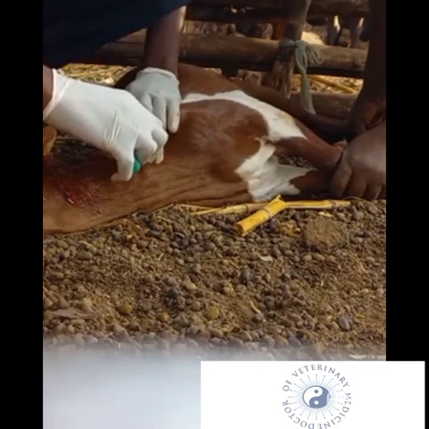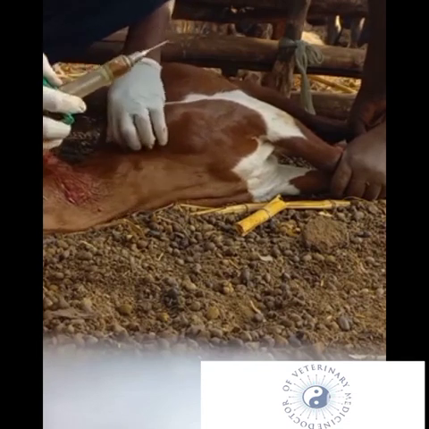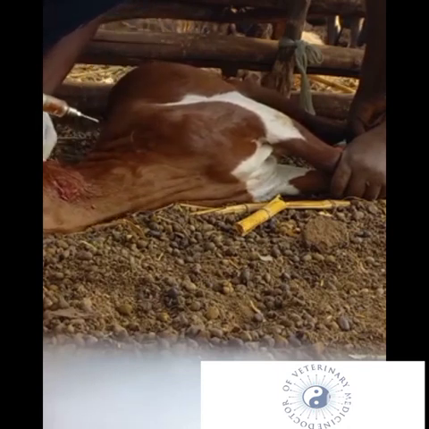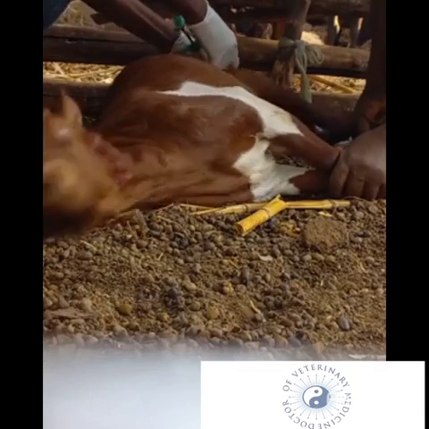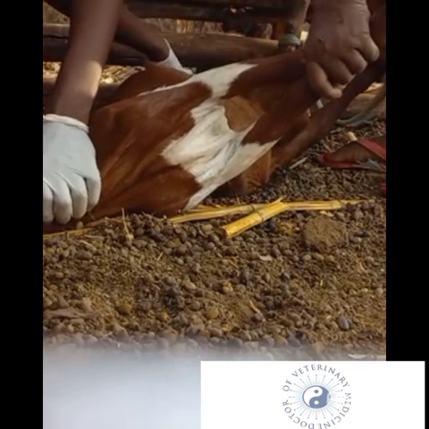Also, during injection you're supposed to be careful because this area has very sensitive nerves. Even if you touch one, it may cause paralysis. So proper injection technique should be considered.